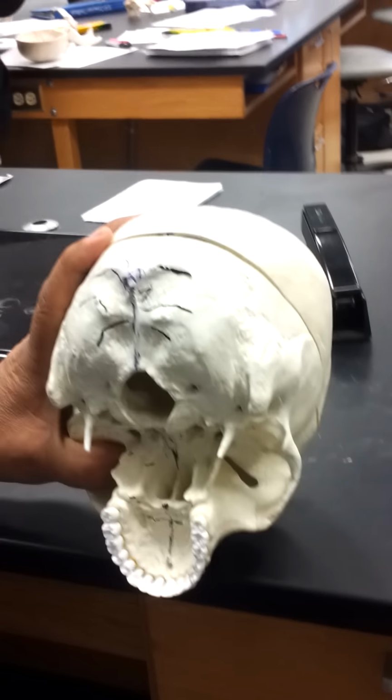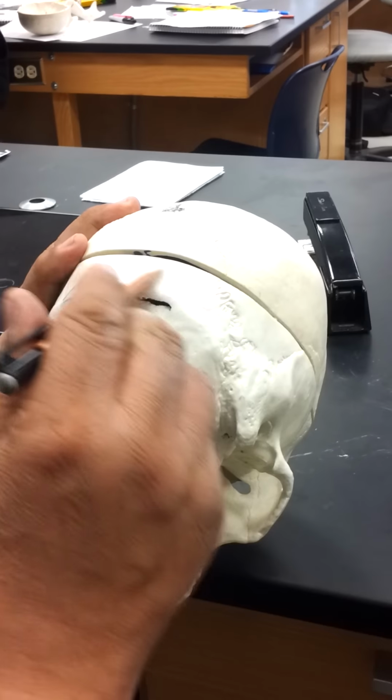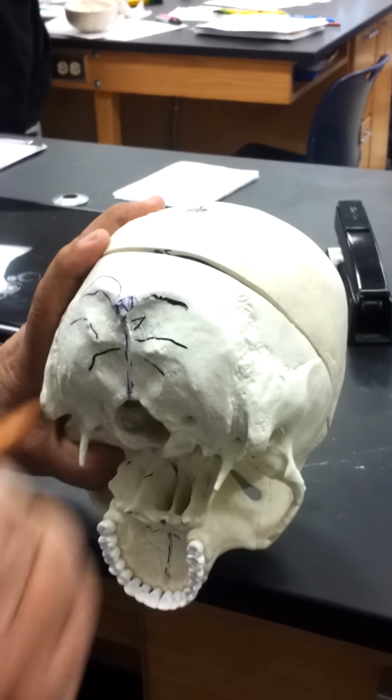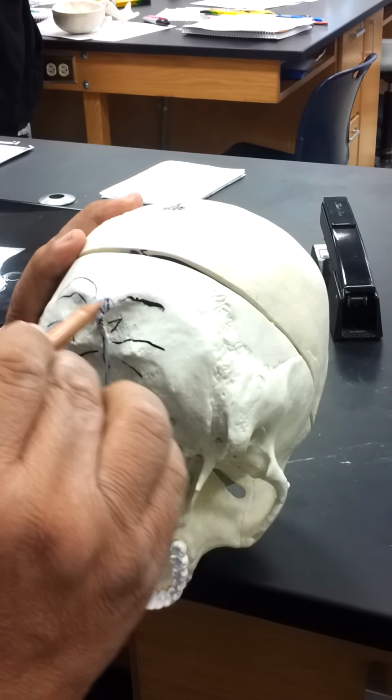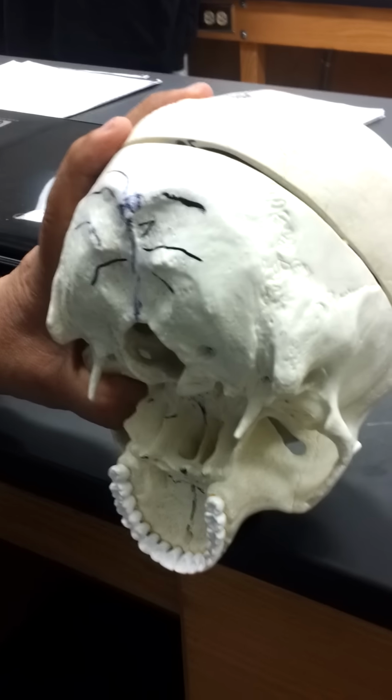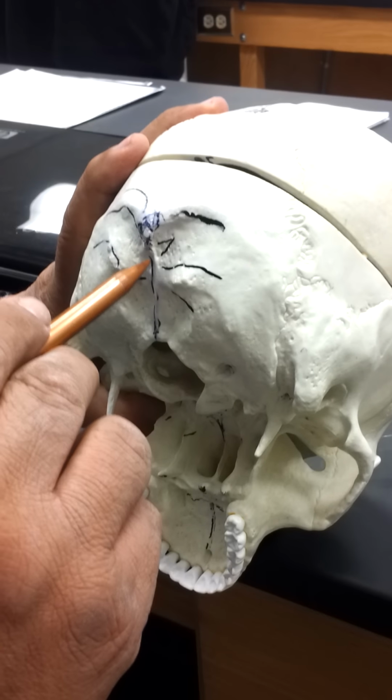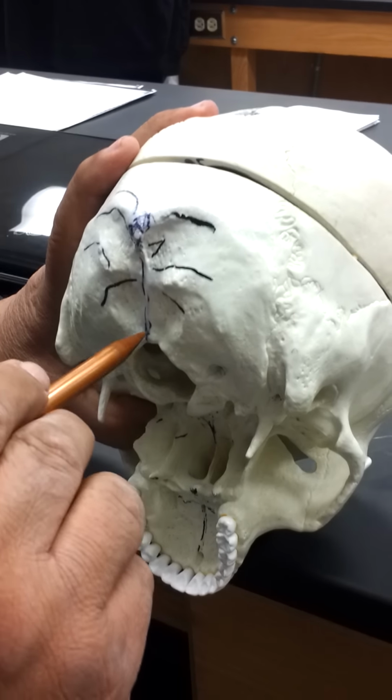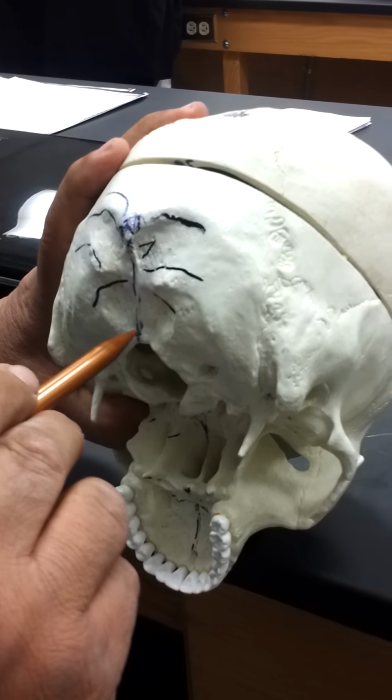Norma occipitalis, here we have the occipital bone. We have the most prominent piece of bone called external occipital protuberance, and then comes down from it the external occipital crest ending at the foramen magnum.